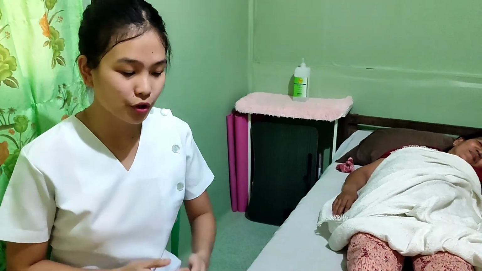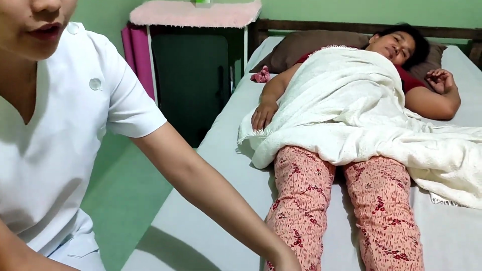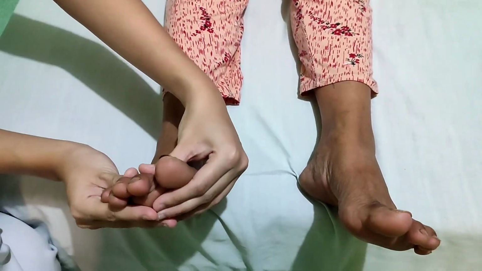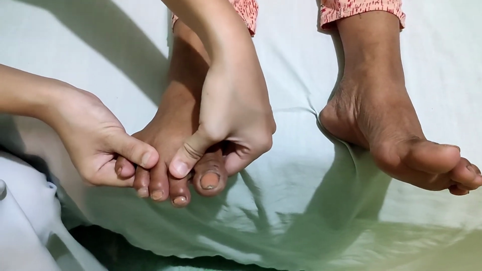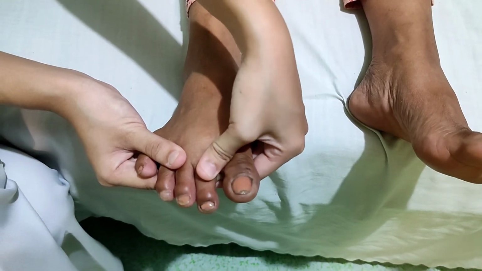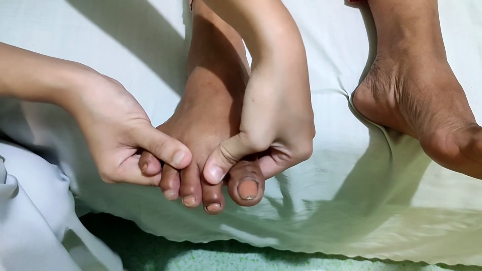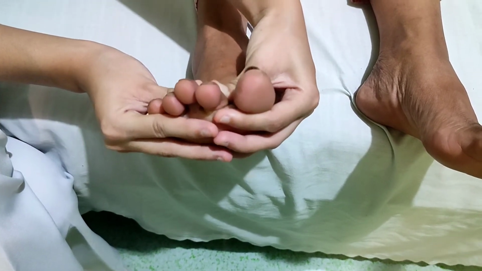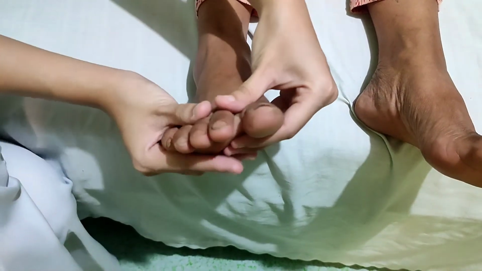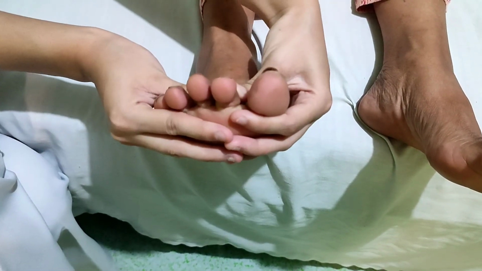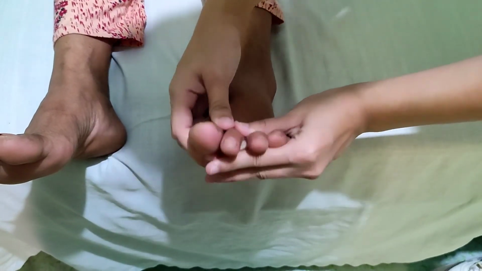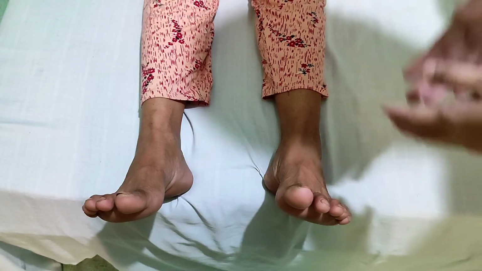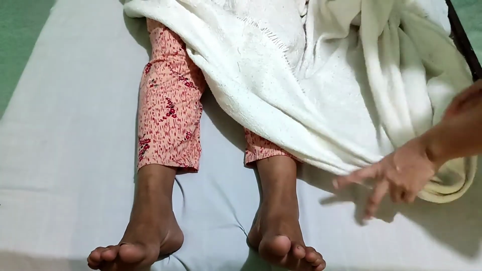Next is the range of motion of the toes. So the first one is the flexion. Bend the toes down like this and avoid grasping the nails because this can be uncomfortable to the patient. Next is extension. Bend the toes up like this. Okay, so again, flexion, extension, and then to the other side, flexion, extension. And then cover the patient with a blanket.